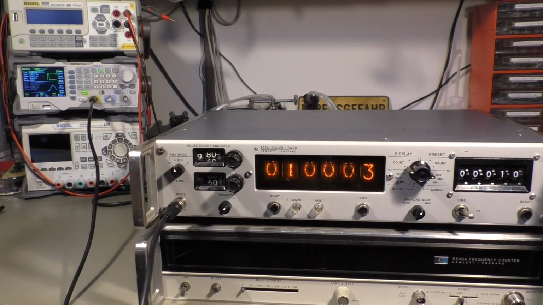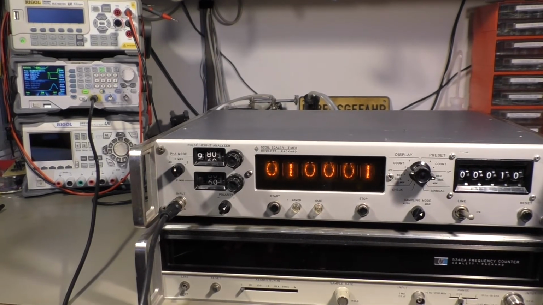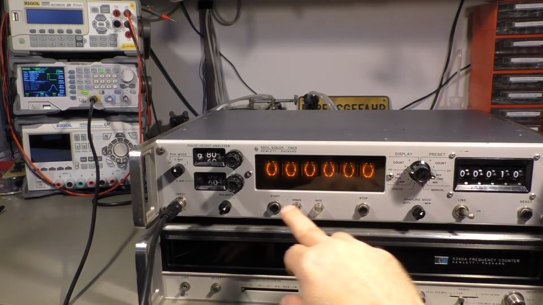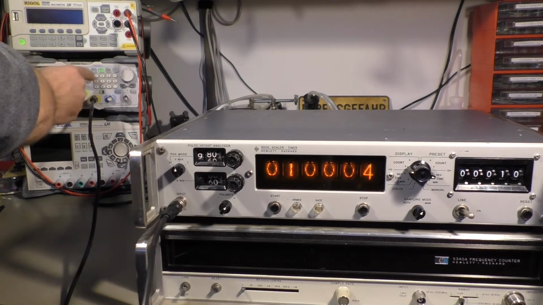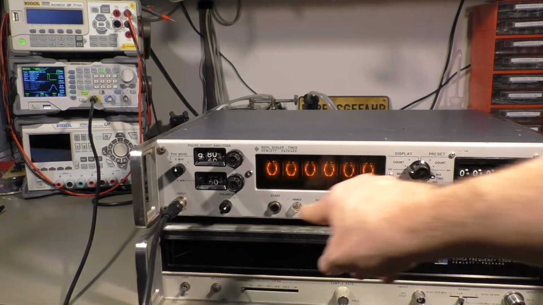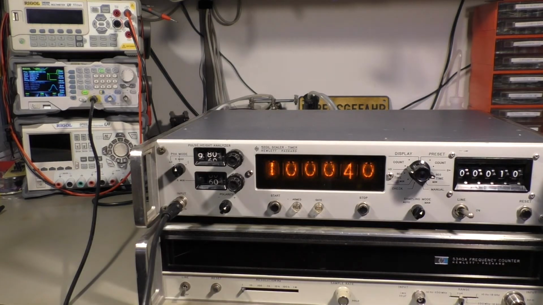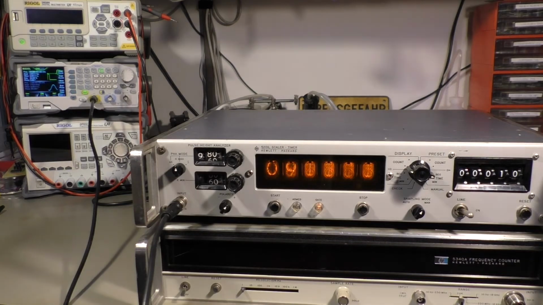But the basic problem here is what's the maximum frequency we can actually count. It seems that 10 kilohertz is not a problem for this 50-year-old counter. So let's go to 100 kilohertz and let's see what it does. And it says 140, so 100,040 of course. And we can repeat that, and yes, we are within the specs.